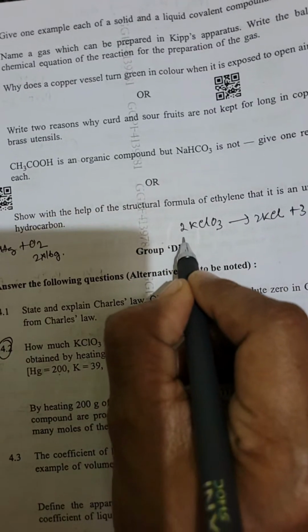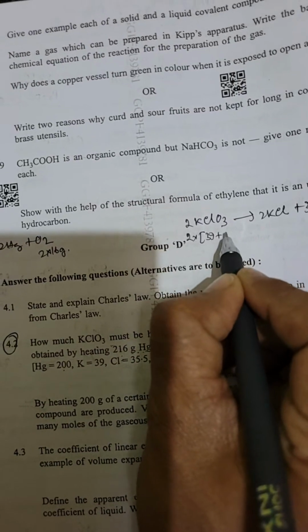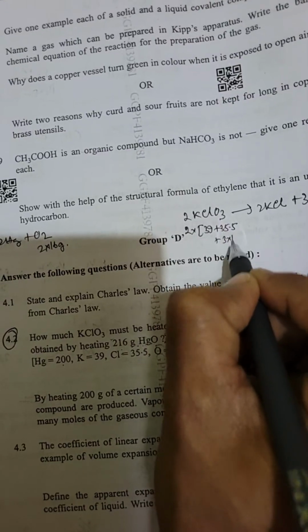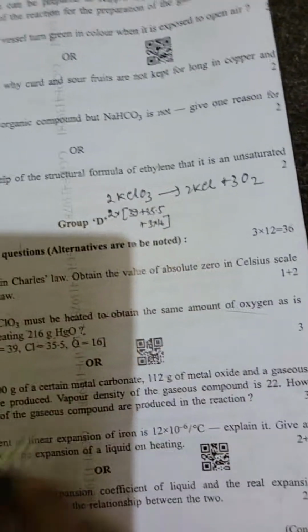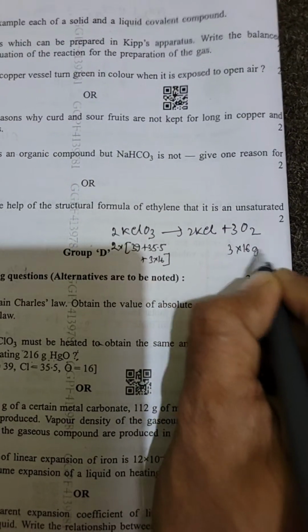Now 2KClO3 is 2 multiply potassium 39 plus Cl 35.5 plus oxygen 3 multiply 16, and 3O2 is 3 multiply 16.